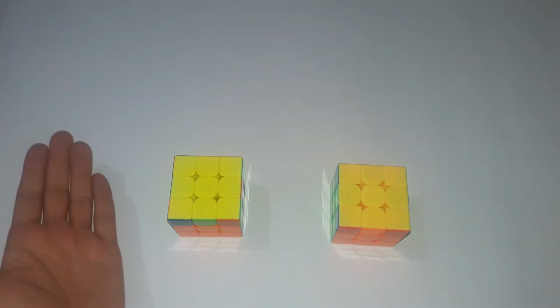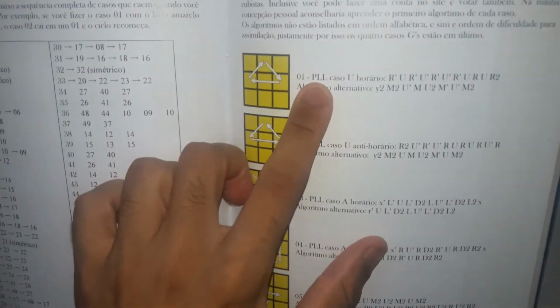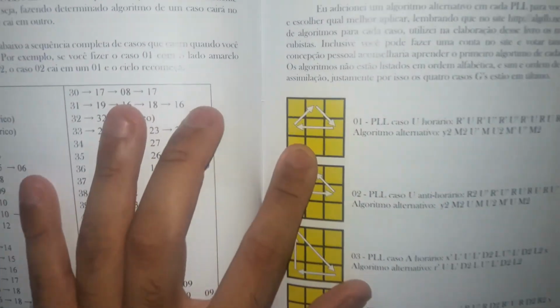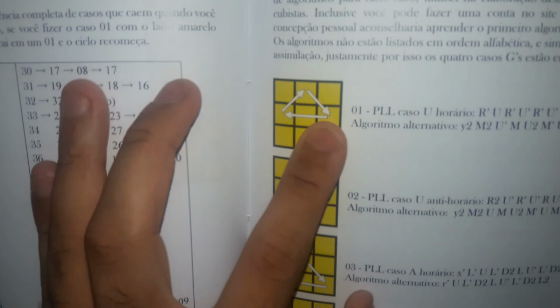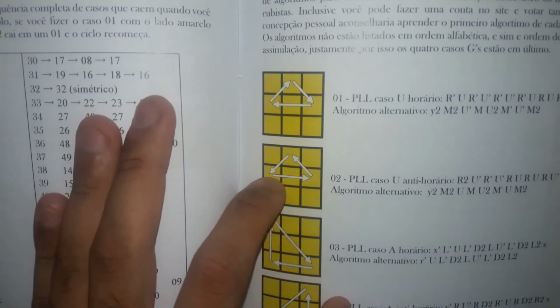And to do this, you need to learn 2 algorithms. PLLU clockwise and PLLU counterclockwise. Take a look at these 2 pictures. Here is PLLU clockwise and this is PLLU counterclockwise.